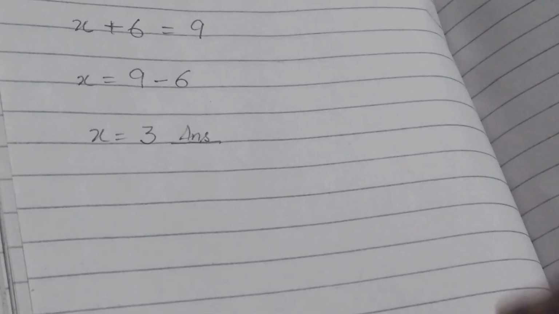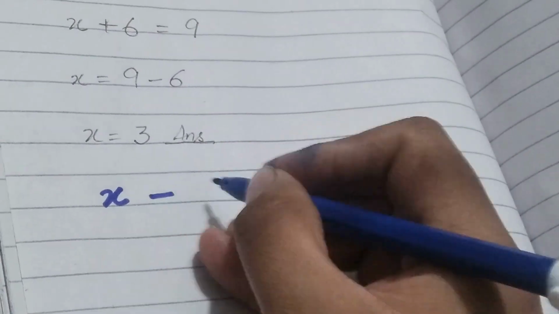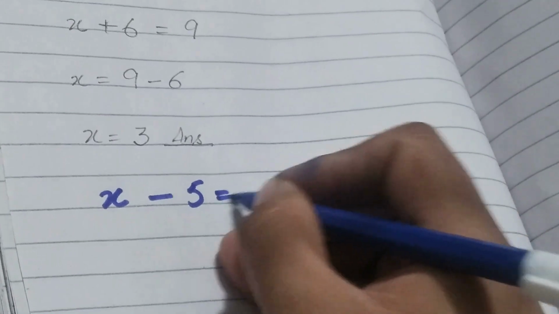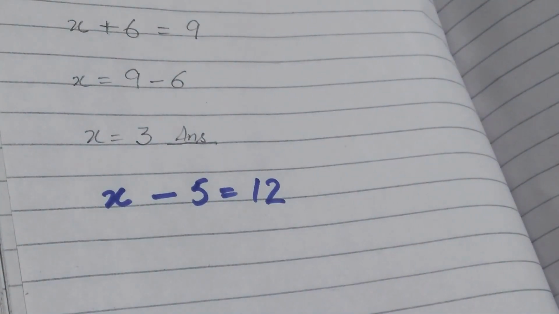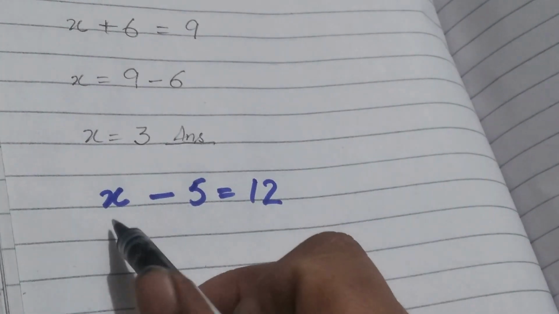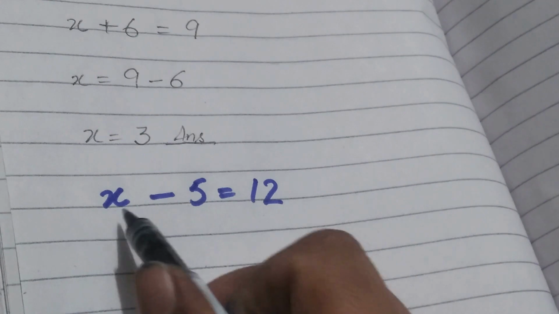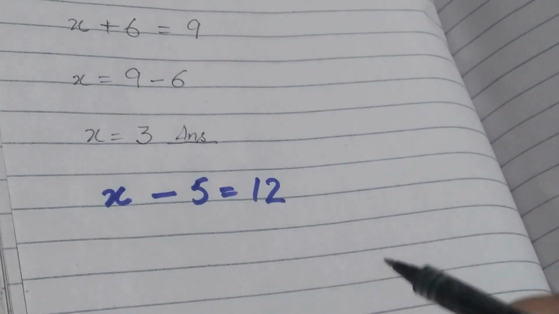Now here is a question. x minus 5 equal to 12. I am writing here minus 5, x minus 5 equal to 12. Here I will also find the value of x, but I will think about how I will find the value of x.